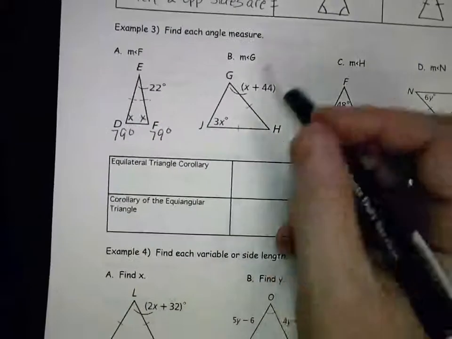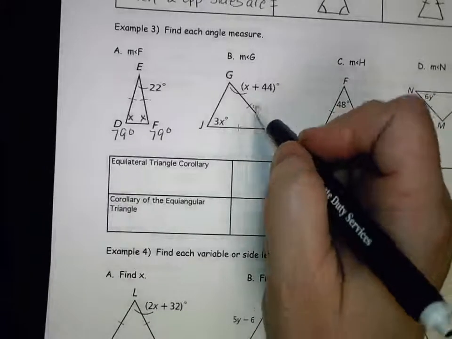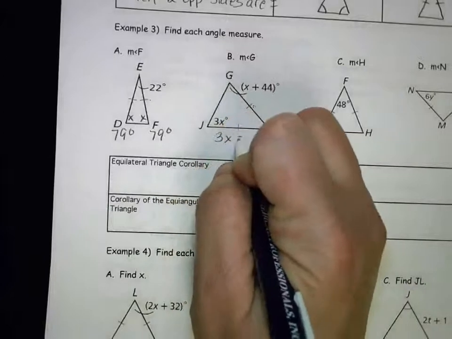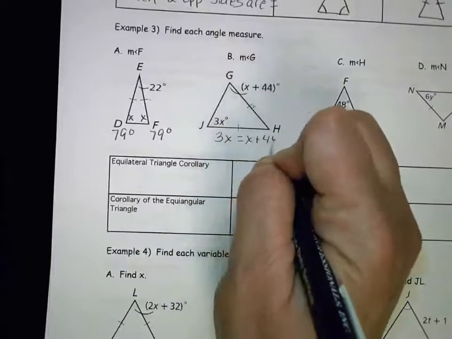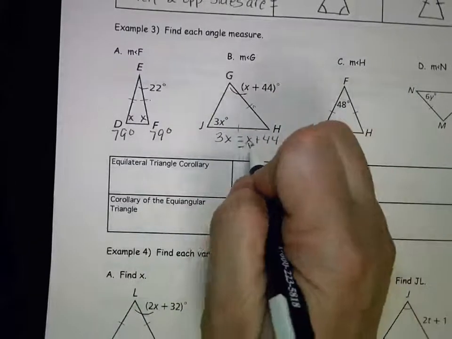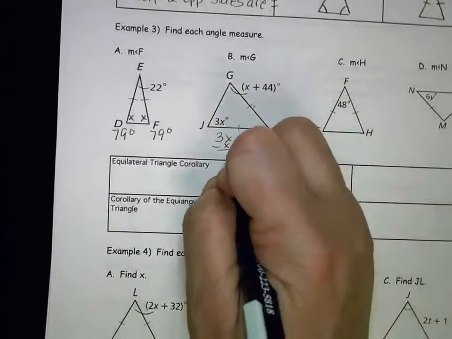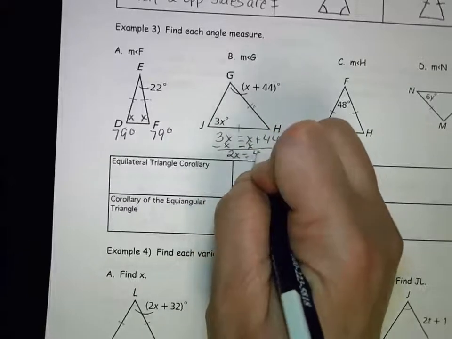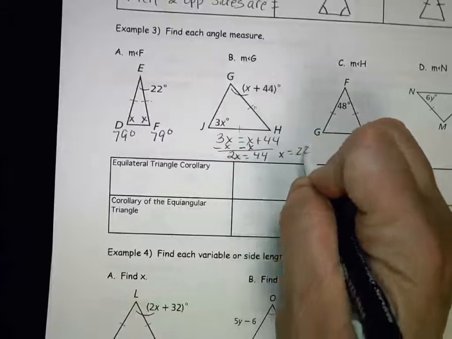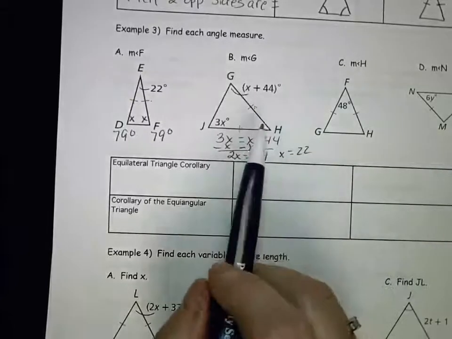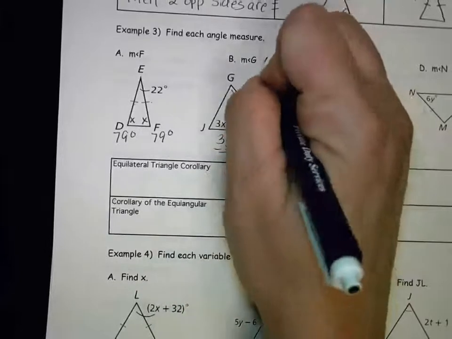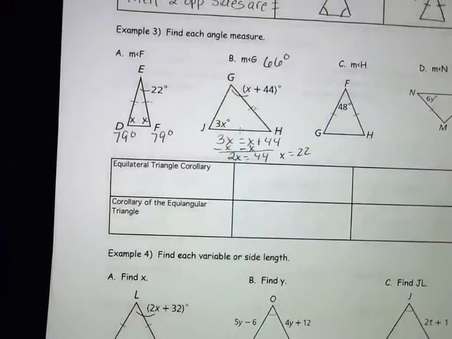Angle B, these sides are congruent. So these base angles are congruent. So 3x equals x plus 44. We will subtract x from both sides, and you have 2x equals 44, and x equals 22. To find this angle measure then, 22 plus 44 is 66 degrees.